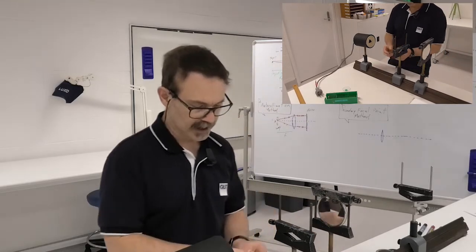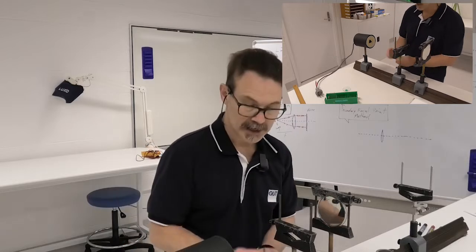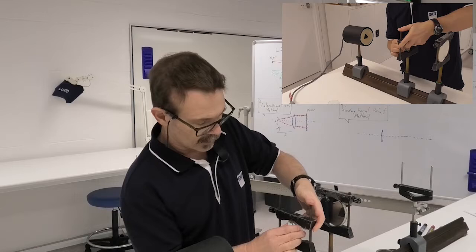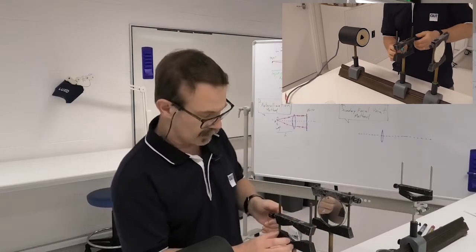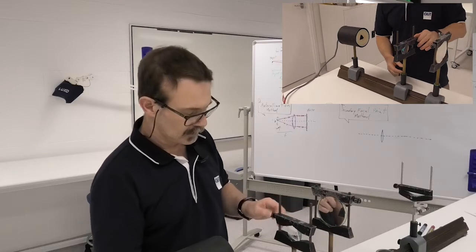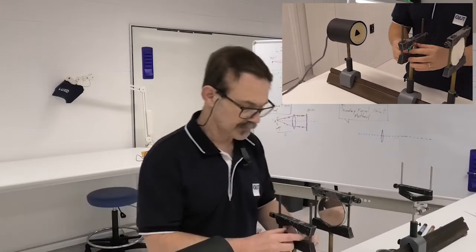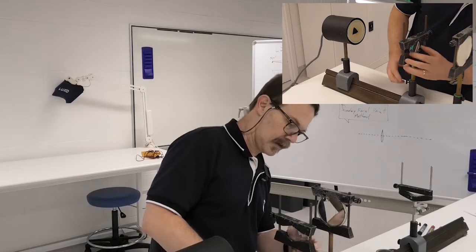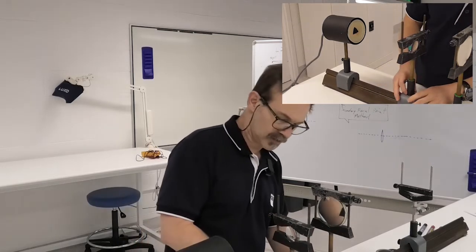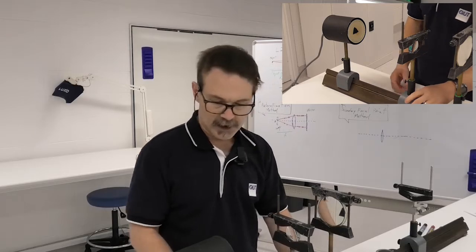And we'll start off with using lens A for our autocollimation method. We can put it in the lens holder. You can tighten it if you want to, like so that it doesn't fall out. Do be careful with the lenses, they can chip quite easily if you drop them.